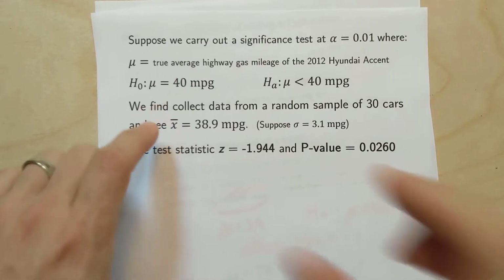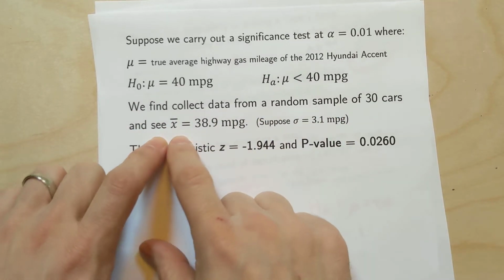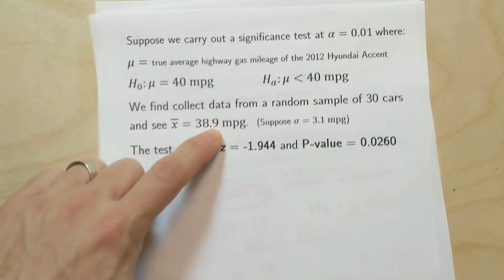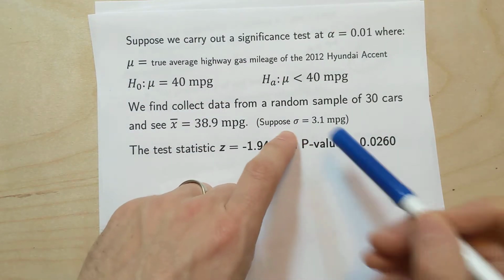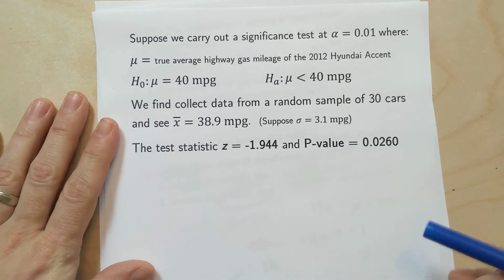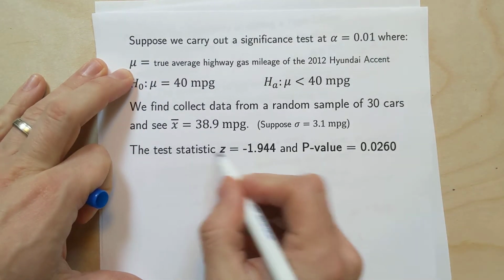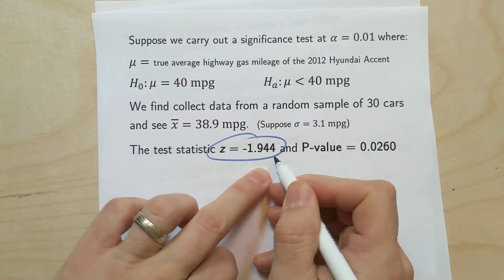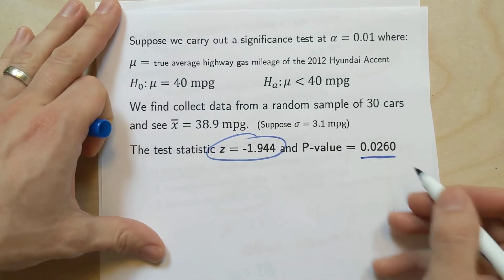And so let's say we collect some data. We collect from a random sample of 30 cars, and we find a sample mean of 38.9. And let's just suppose, because it makes life easier, that we know the population standard deviation is 3.1. If we carried out a test based on these data, we could put it in our calculator and verify that you end up getting a test statistic of -1.944 and a p-value of 0.0260.